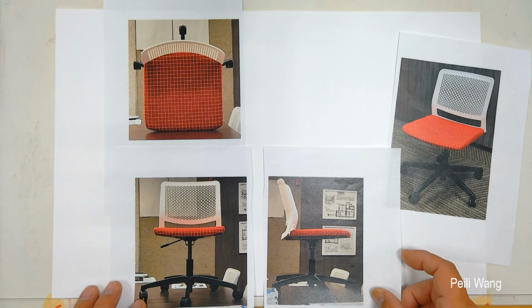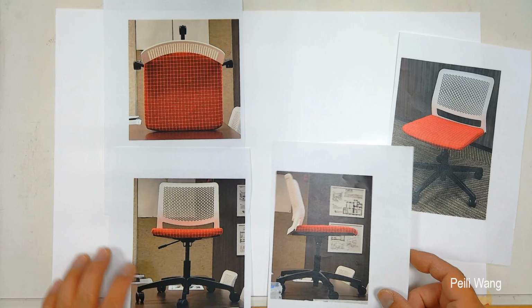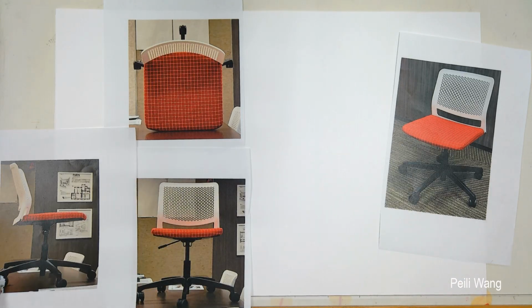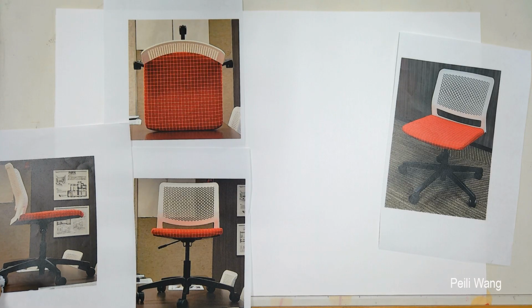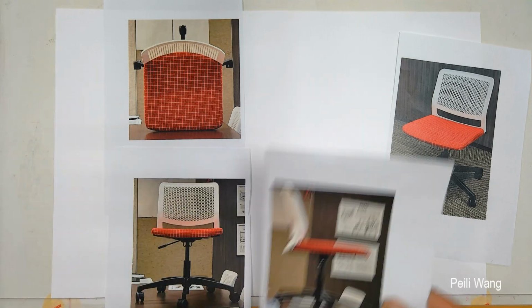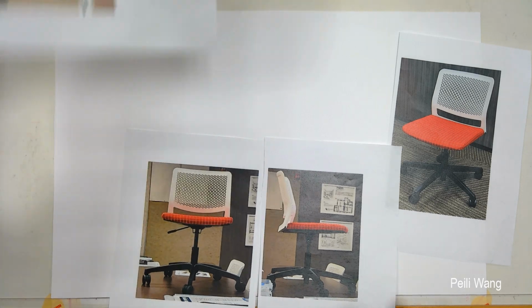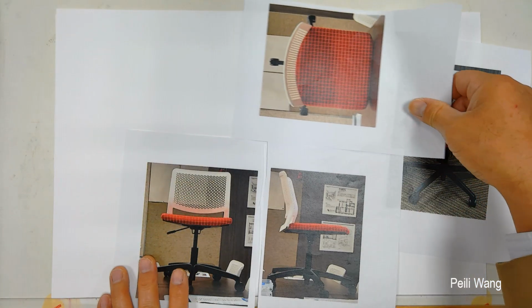You can lay out like this, or you can place this chair this way. Doesn't matter. It's still an okay layout, right? And also from top view, you can lay out like this, or sometimes lay out like this.